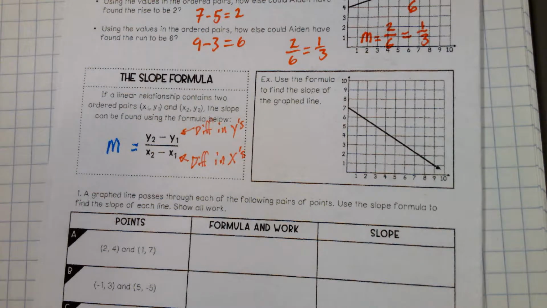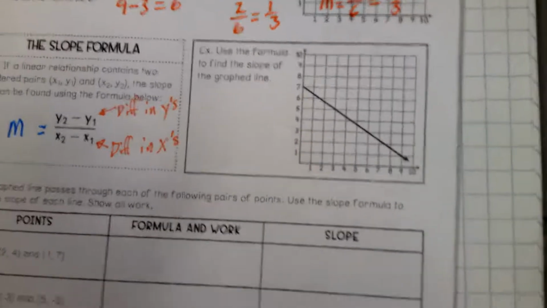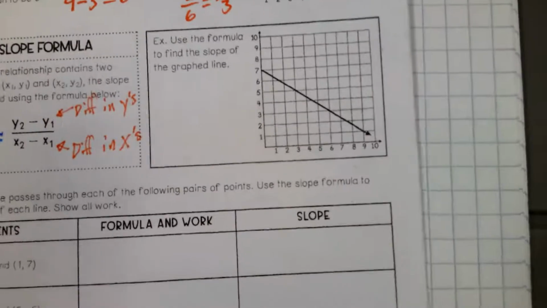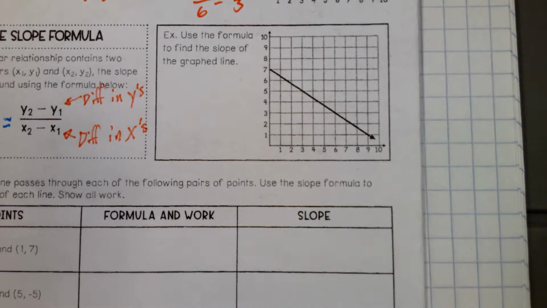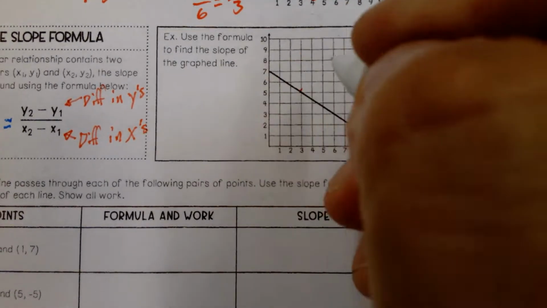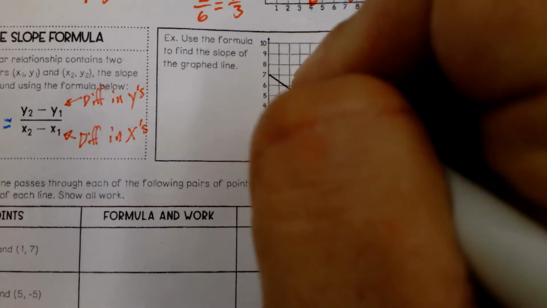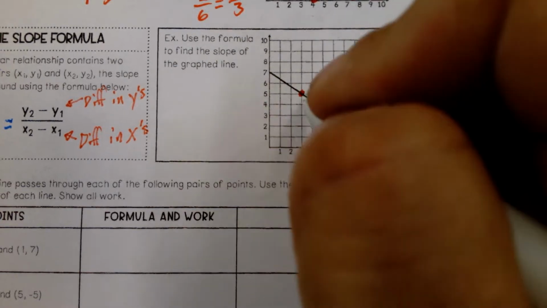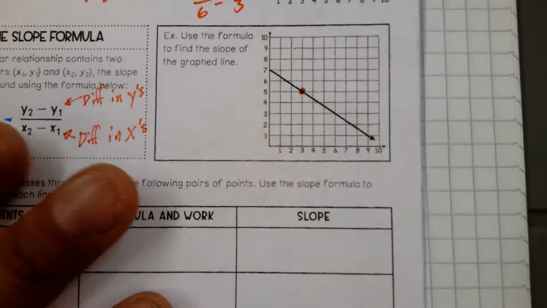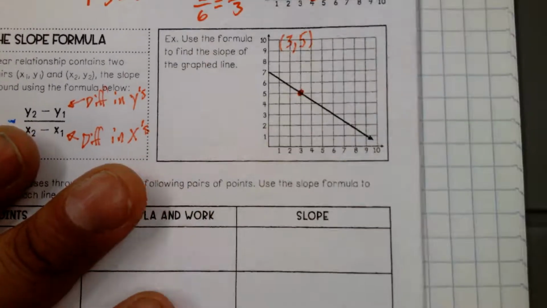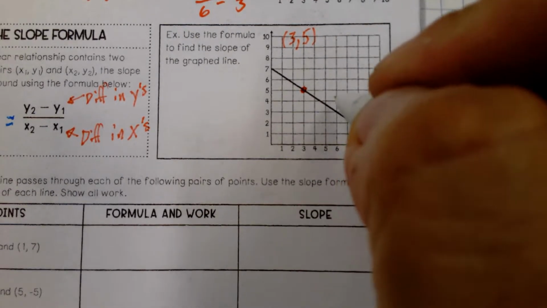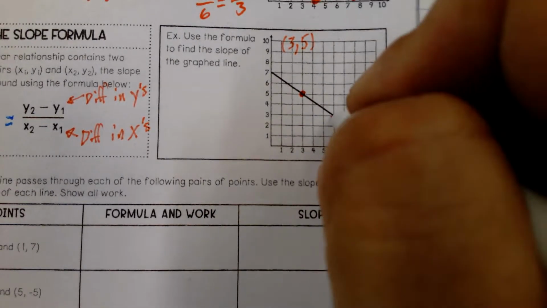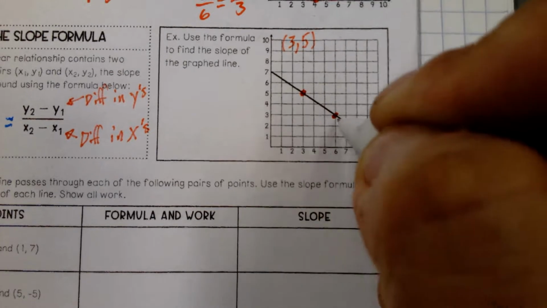All right, so I'm going to zoom in a little more. And let's go ahead and pick some points. I'm going to pick maybe this. No, that's not a good value. Oh, yeah, it is. I'm going to pick this one at 3, 5. So I'm going to pick the value 3, 5. And then I've got to pick another value further down. How about this one at 6, 3.